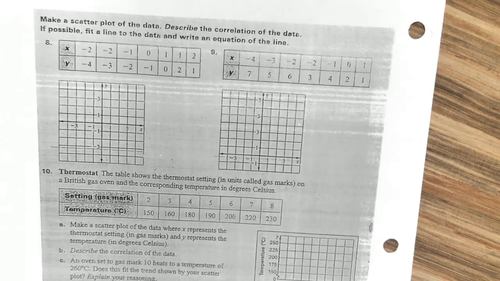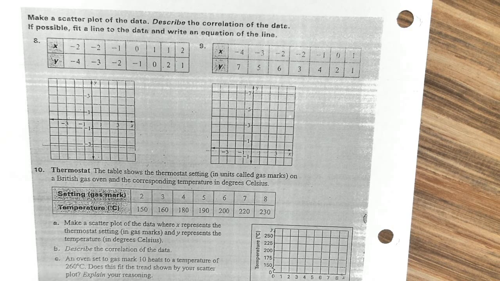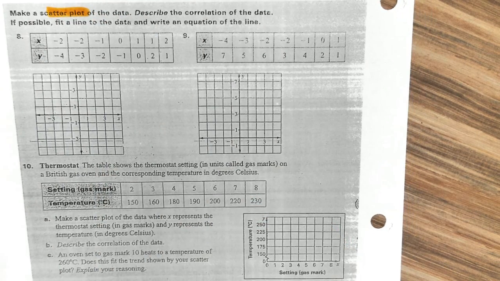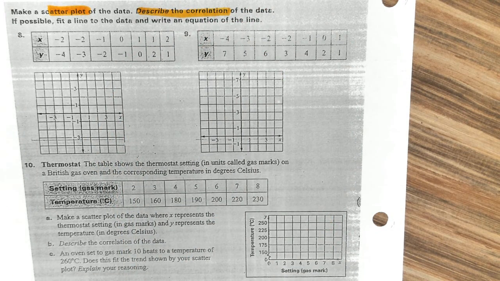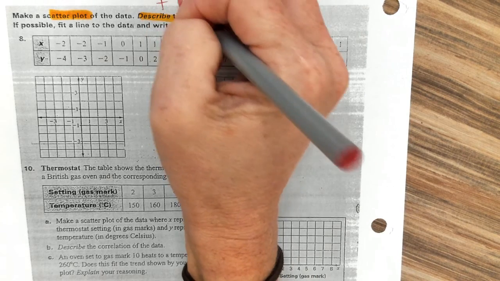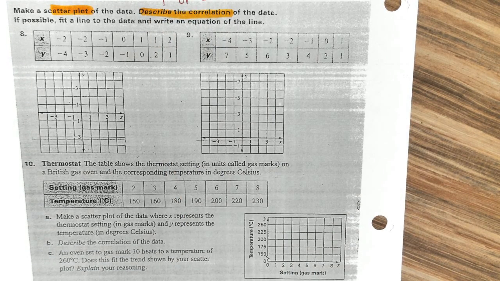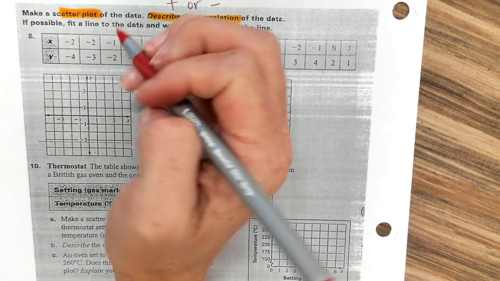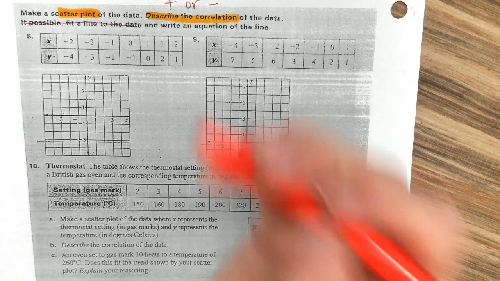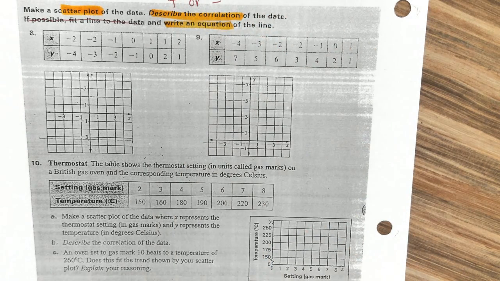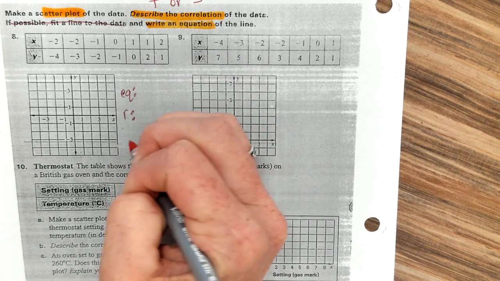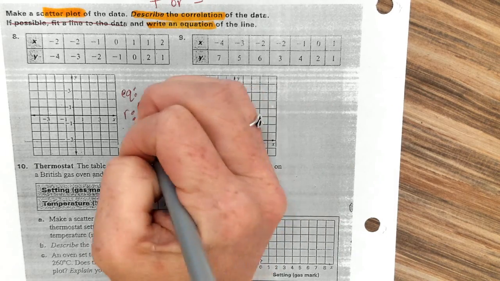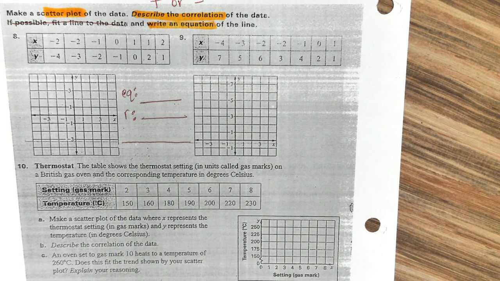We're going to have 4 answers on number 8 and number 9. We are going to make a scatter plot, so you're going to graph it. You're going to add this part, describe the correlation. So that's where you're going to put positive or negative. So add that in. It says, if possible, fit a line to the data. You're not going to do that part. But you are going to write an equation, and then you are going to identify the R, the correlation coefficient. So you're going to do an equation, you're going to do an R, and you're going to put if it's positive or negative. How many answers? 4. The graph, the equation, the R, positive or negative.